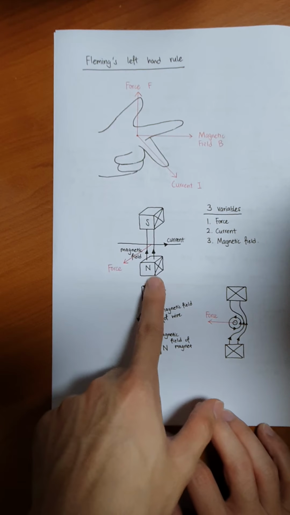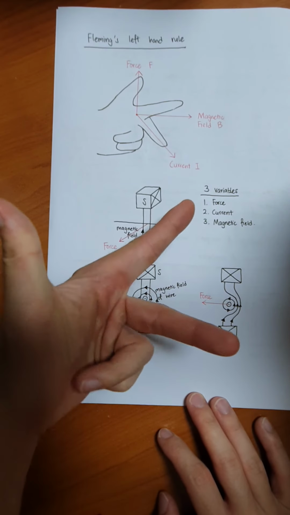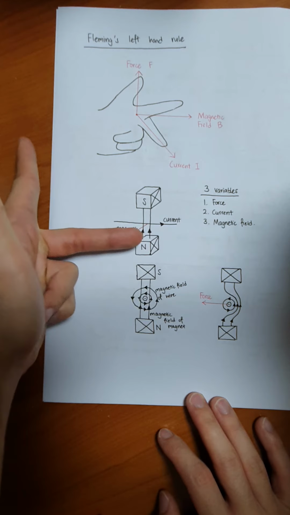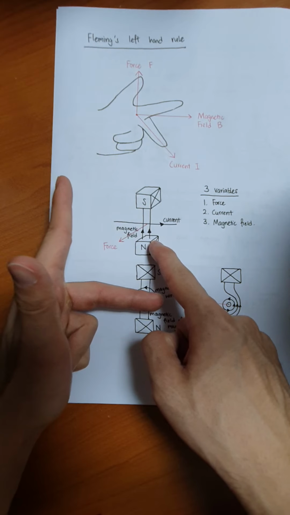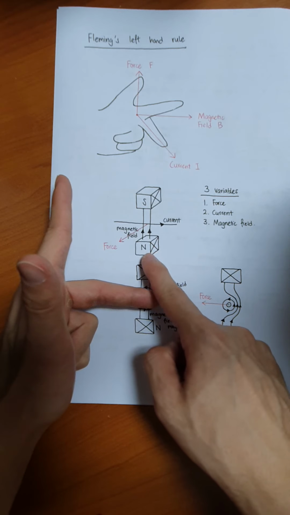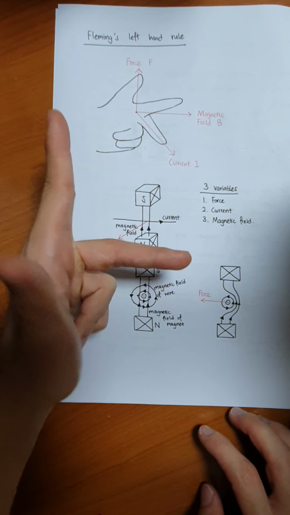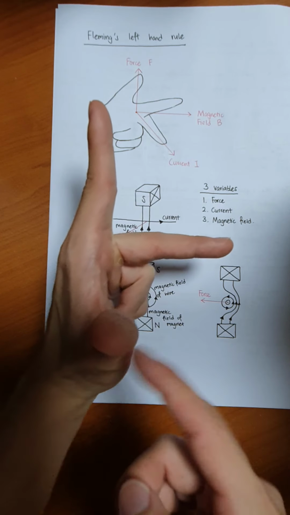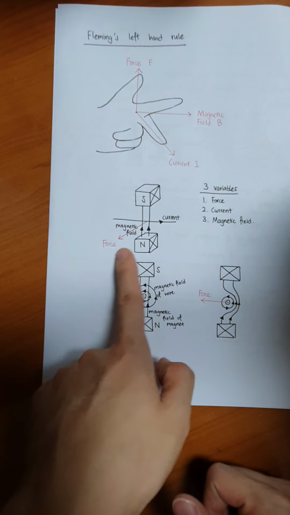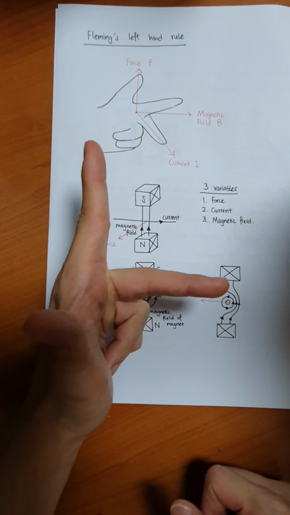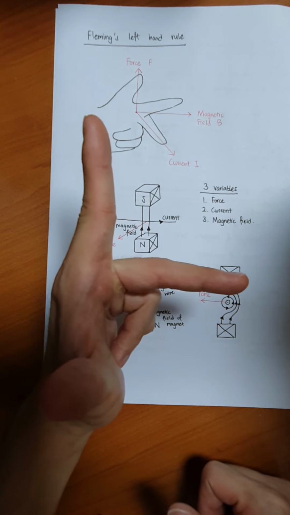For this example, current is represented by your middle finger, like that, and you know that your flux lines always go from north to south, so your finger points upwards, and then you notice that your thumb is pointing towards you, right? And that's why your force is pointing outwards.